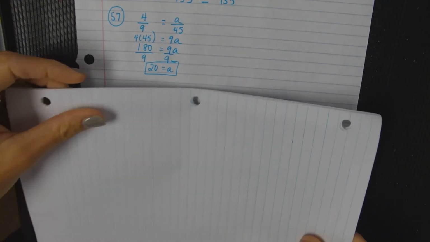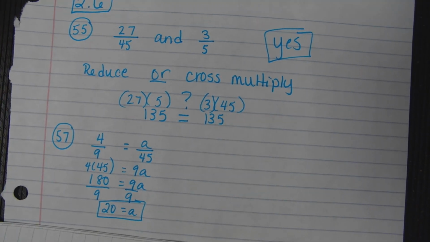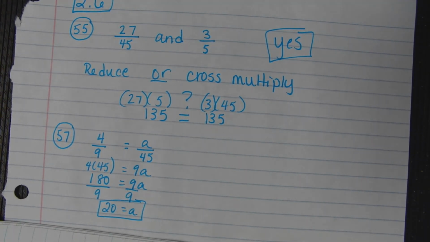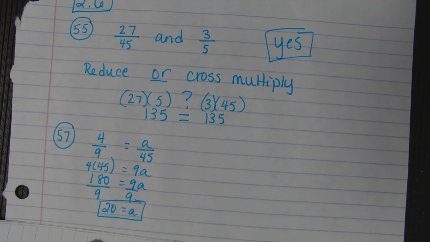This is, I think, the easiest section in the whole chapter. Ratio, is it equal or not? You were given 2 fractions. Are those equal ratios? 3/5 and 27/45. 2 ways to do it. Reduce this, you get that. Or cross multiply. Who'd cross multiply to check this? Okay. Either way, yes is your answer. 57, solve for A. You have a proportion and you get 20.